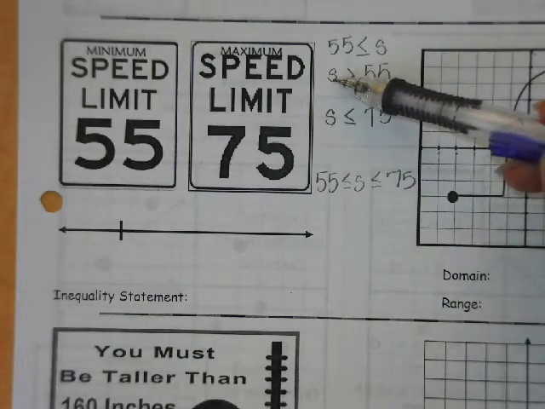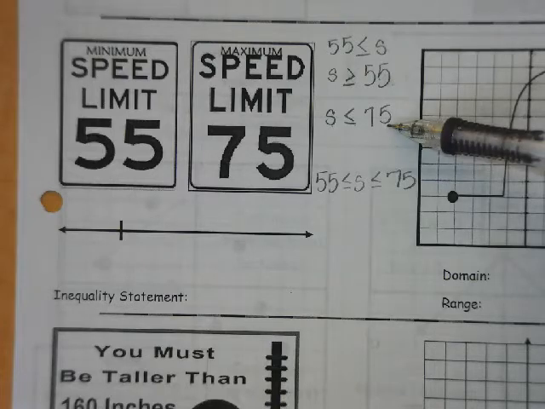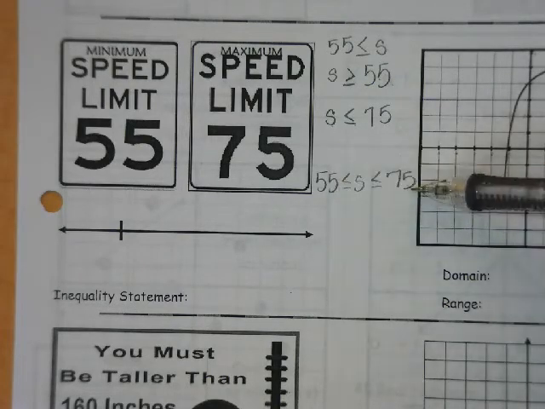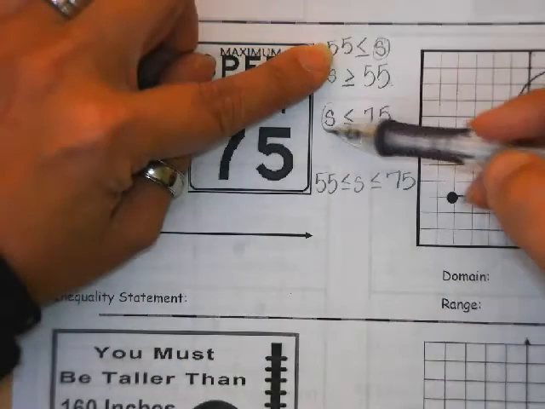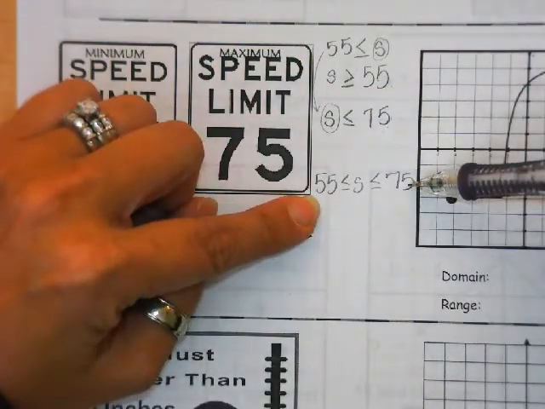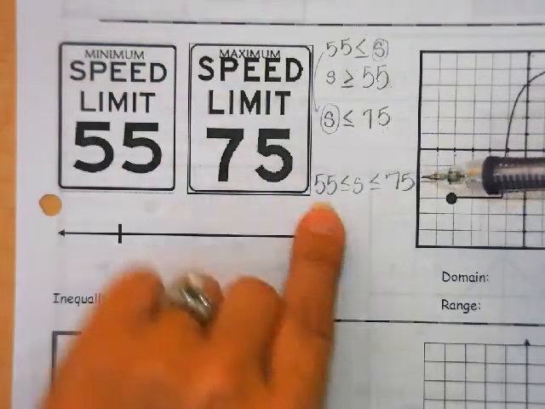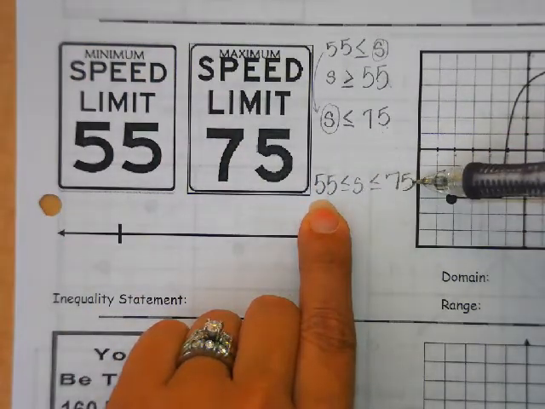Yes, this says we have to be greater than or equal to 55, but less than or equal to 75. Can I write that? Is that not what this compound inequality says? So essentially what I did was I took this one and I brought it down and overlapped the S, and now I have this. So this says 55 is the lowest that I can go and 75 is the highest I can go. Do you understand that? Okay.